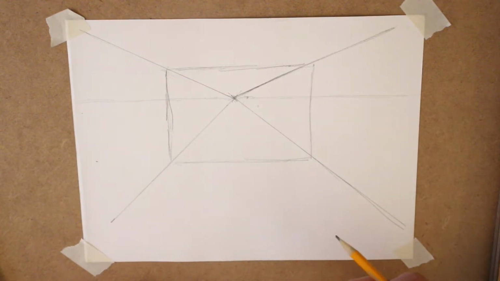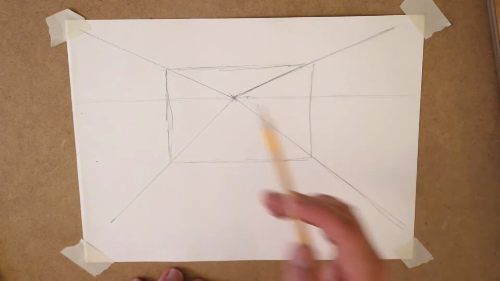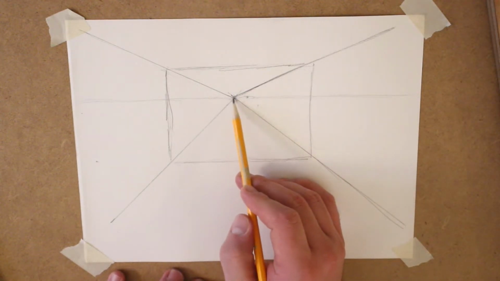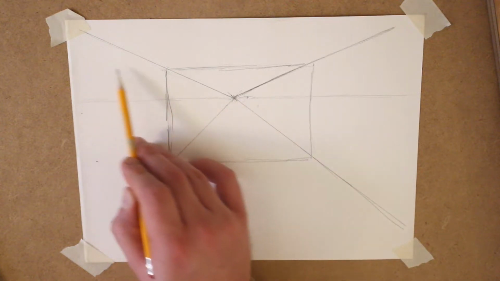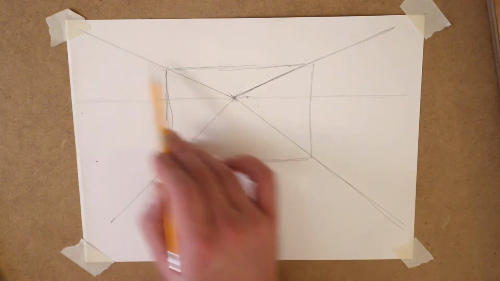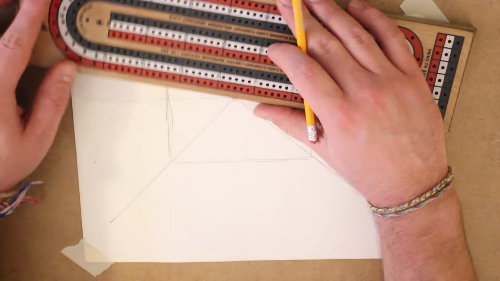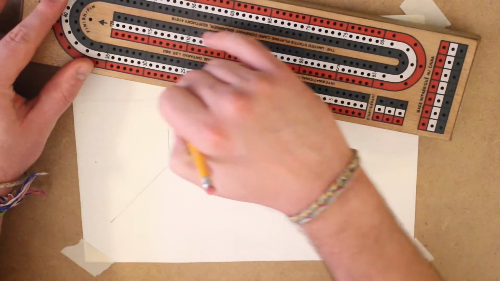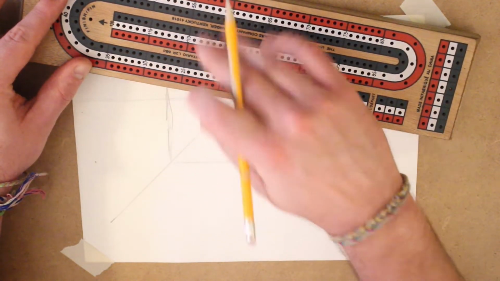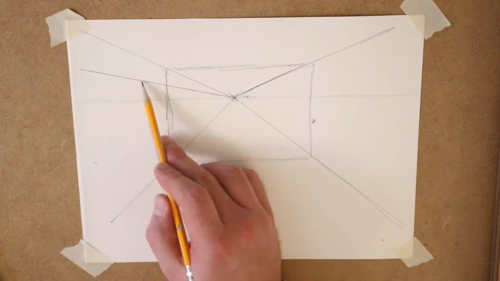Okay, so I'm going to start by adding a door. To do this, I'm going to draw a line just from the vanishing point, but it's going to be just below that ceiling line. So with my ruler, I'm going to draw the line from our vanishing point up to the top there. Alright, now this would be the top of my door.